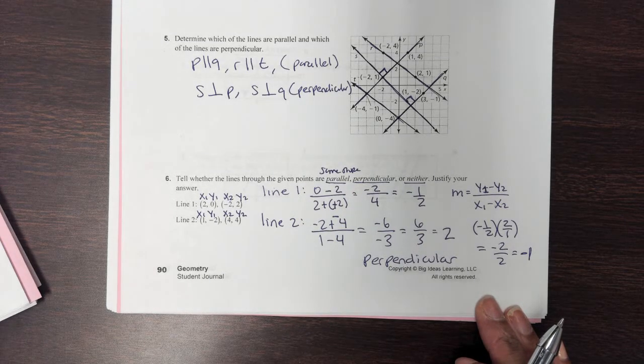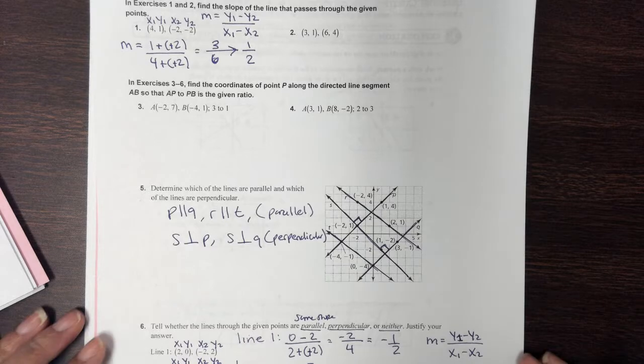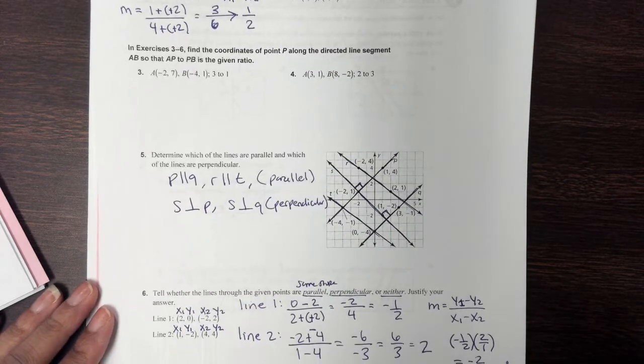Alrighty. So that concludes 3.5 notes. And again, there's some stuff that you'll fill in on your own, like you'll try number 2, and then also give me the math on number 5. And if you have any questions, you know where to find me.